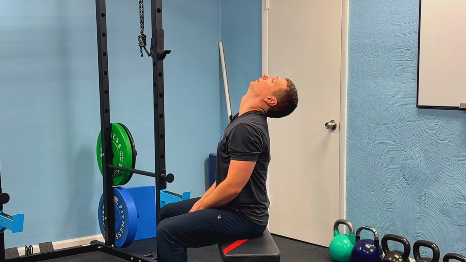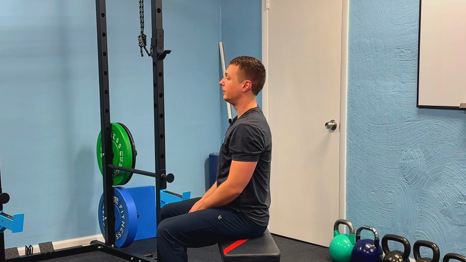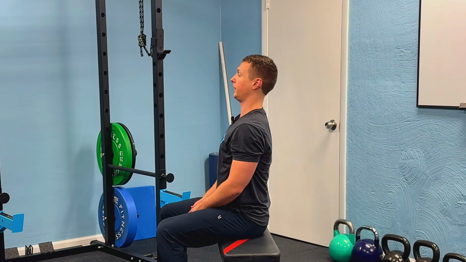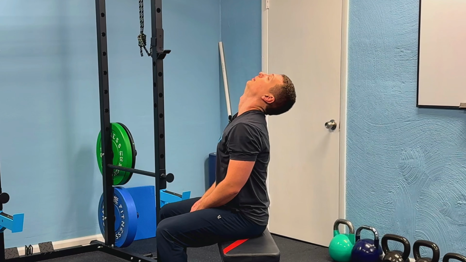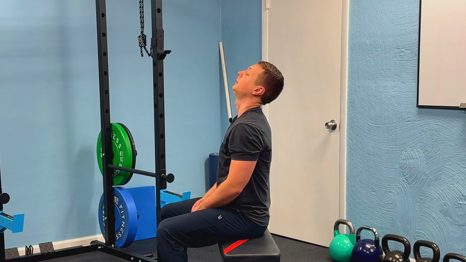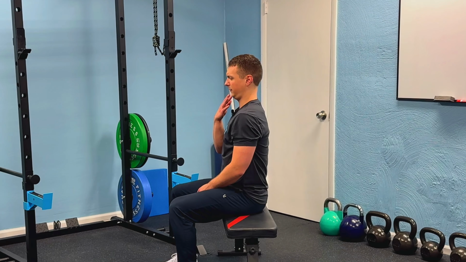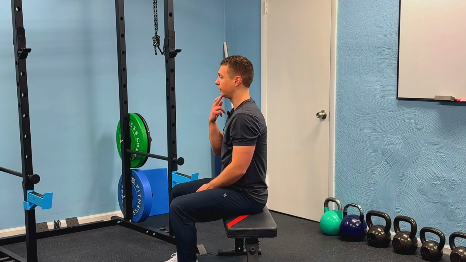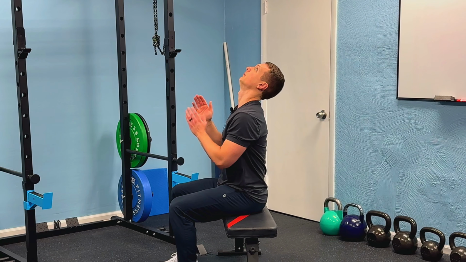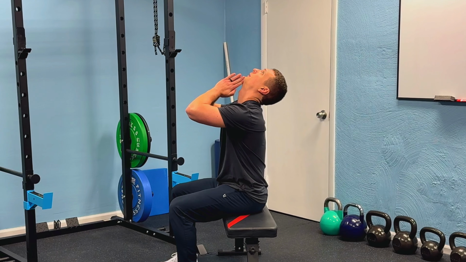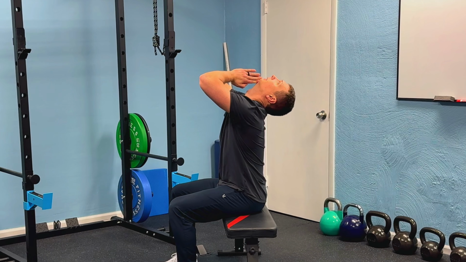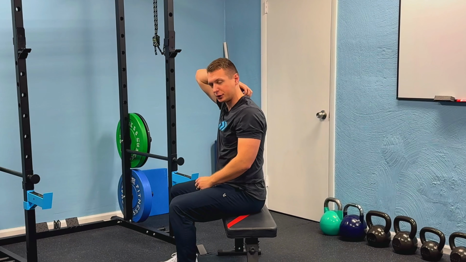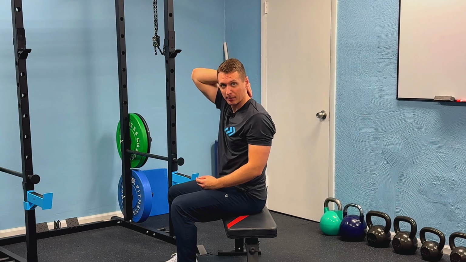And then as you rep this out, you want to see if you can start to go further into that range without it either provoking your symptoms or feeling a big old spot of tension or even a pinching sensation. And if you don't feel much with this movement, then there is a third level. So we go chin tuck, look up, give me prayer hands, and then you're gonna push further into that range, really feeling a big old stretch through the base of the neck and that upper back area.